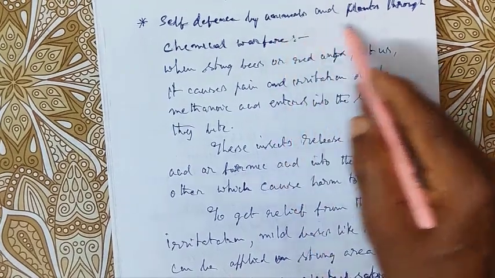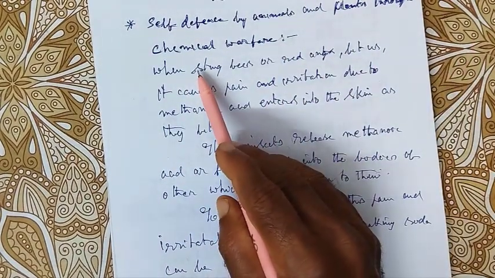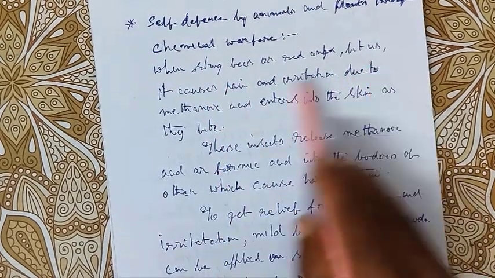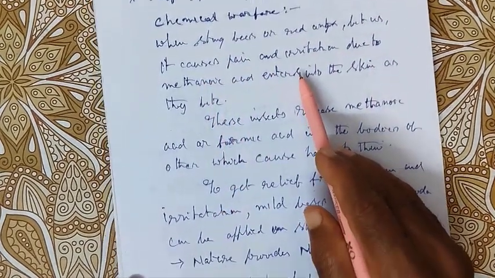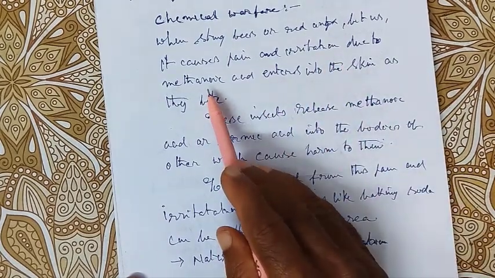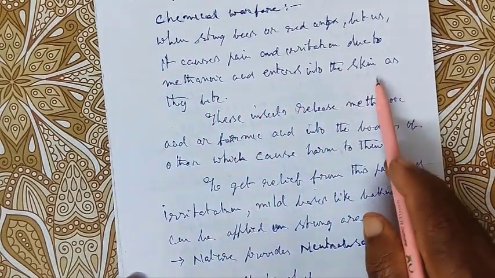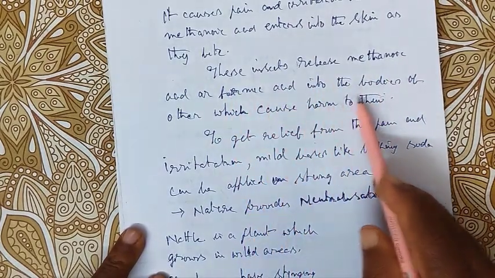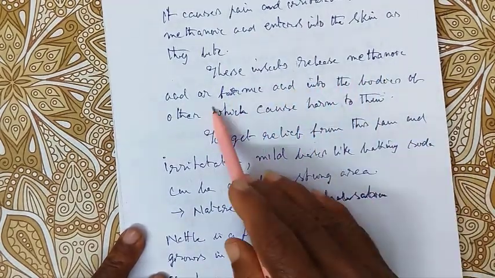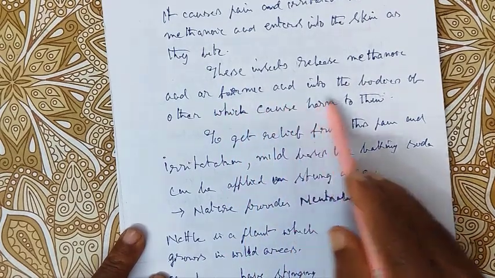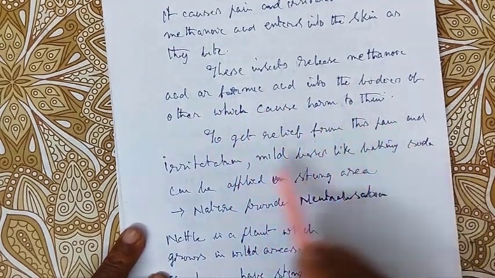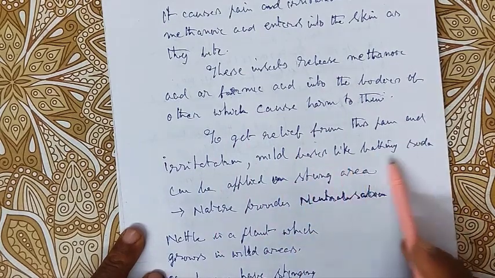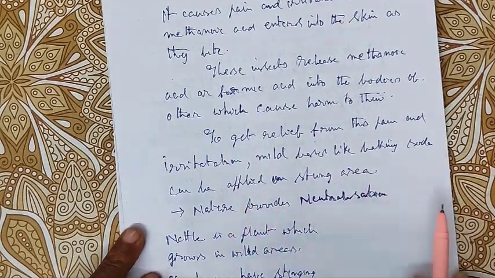Self-defense by animals and plants. Chemical warfare. When bees or red ants sting or bite us, it causes pain and irritation because methanoic acid enters into the skin as they bite. These insects release methanoic acid, or formic acid, into the bodies of others, which causes harm to them. To get relief from the pain and irritation, mild bases like baking soda can be applied on the stung area.